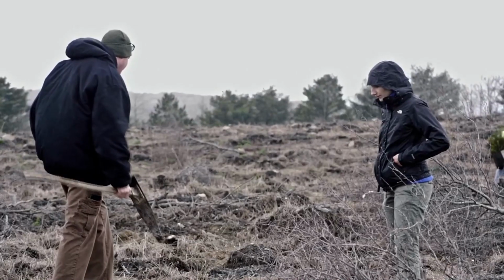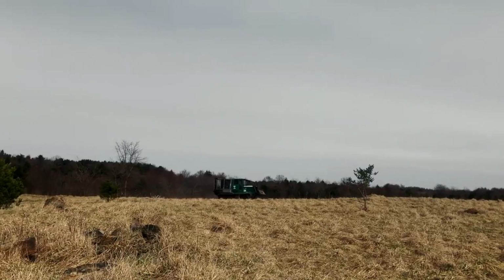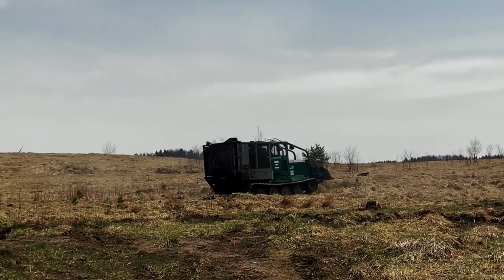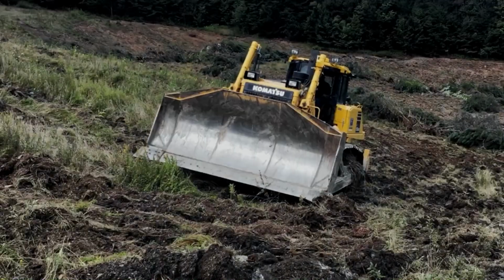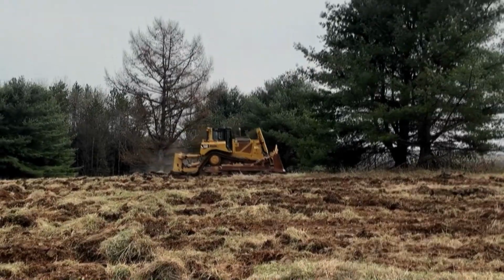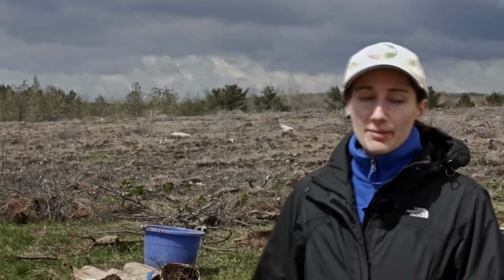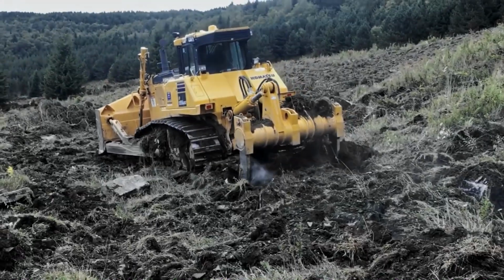So what we do is deal with the invasive exotic species using herbicides or a small bulldozer to get everything back down to a blank slate. After the grasses are set back, we come in with bulldozers with ripping shanks on the back to decompact the site. So as the bulldozer drives along, it's ripping up the land, it's pulling up boulders.